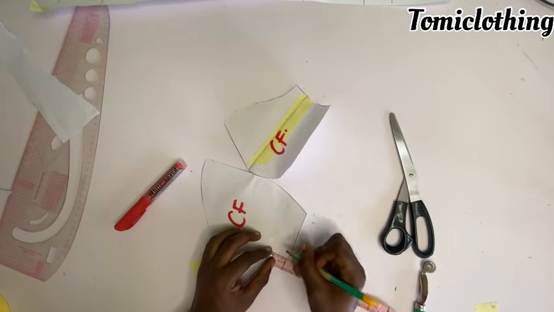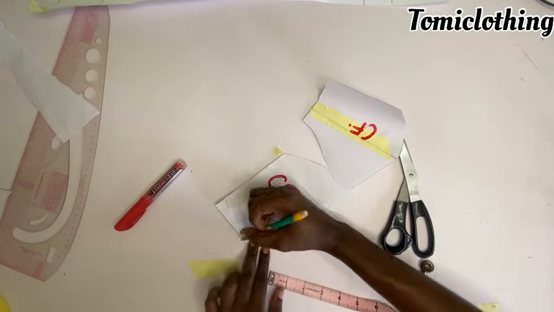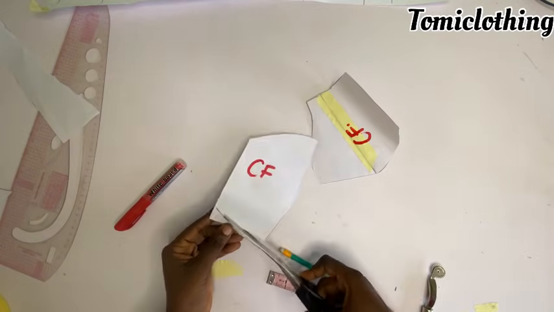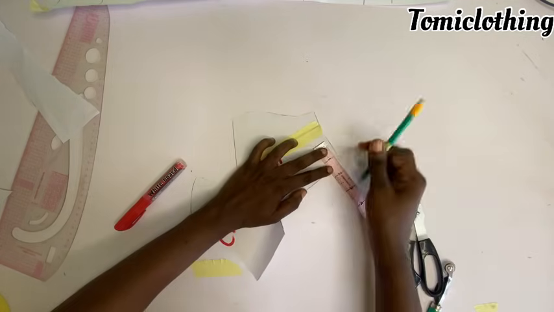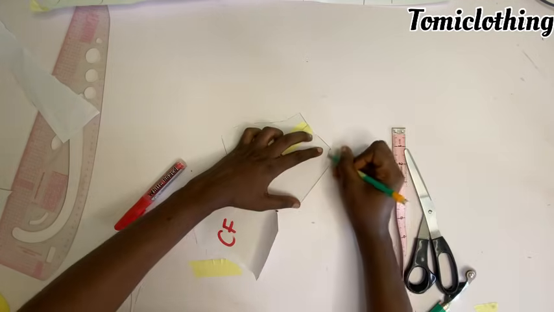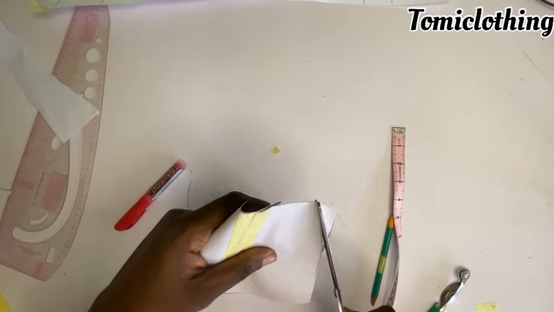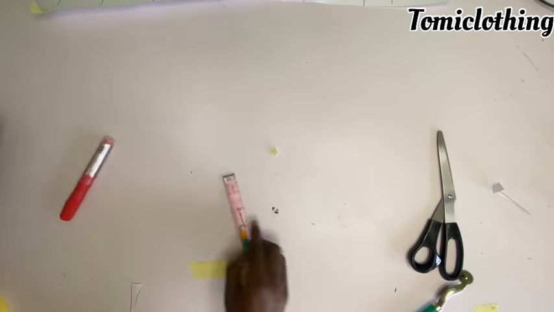So at the center front you can go up by 0.5 inches and just try to blend it like this. You know the way our bra is, so I'm just trying to give it that kind of effect. So by the side too, you go up by 0.5 inches and try to blend the line as well. So you just cut it out. So this is what you have for the mid-bust corset.